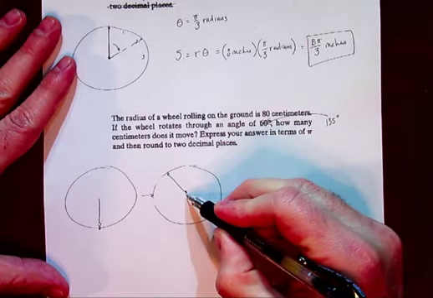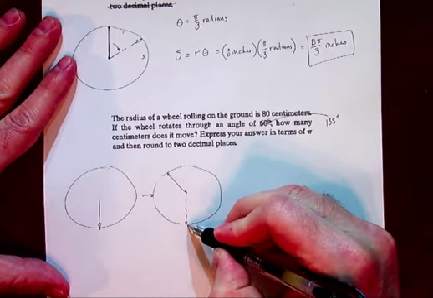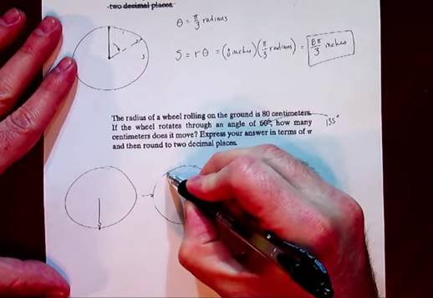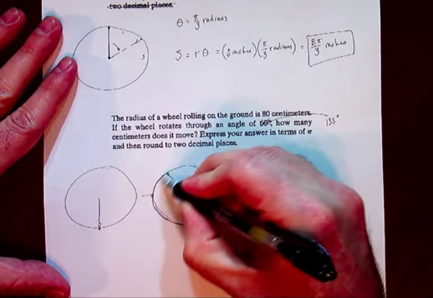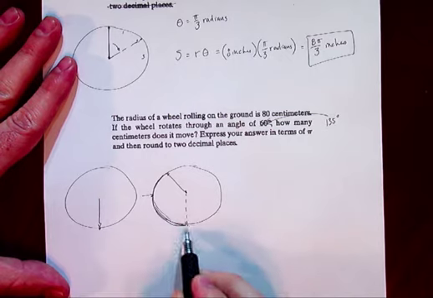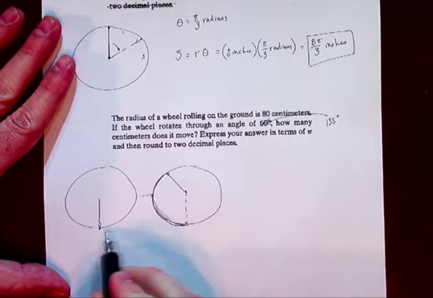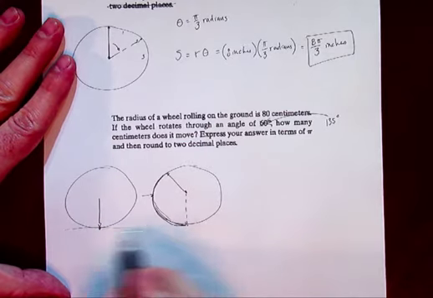But basically, if this is the new point that touches the ground, then we need to calculate this arc length, because every unit of length along this arc will correspond one-to-one to the ground measurement that it covers.